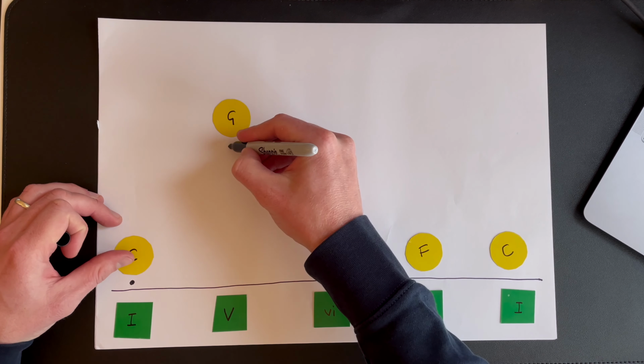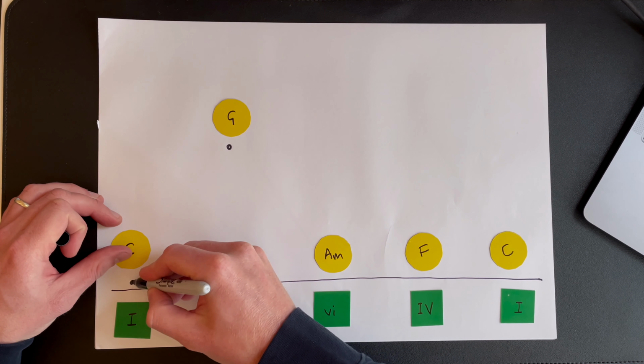So the G chord, the dominant fifth, is the furthest we get away from the home chord. And as such, it feels furthest away from home. From the C, it kind of feels like we've lifted up and off the ground. So let's chuck that one up here.